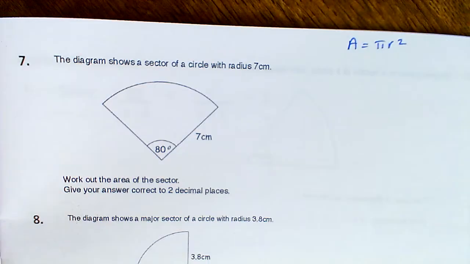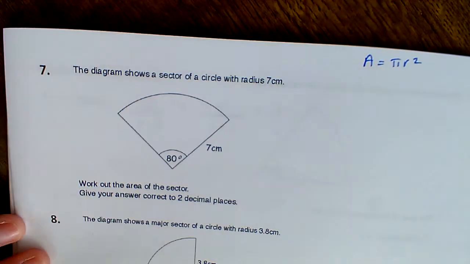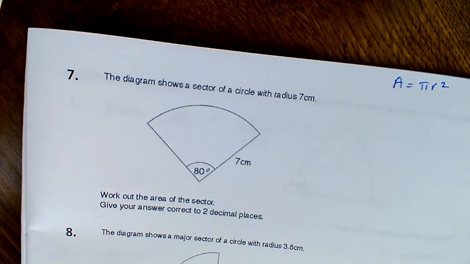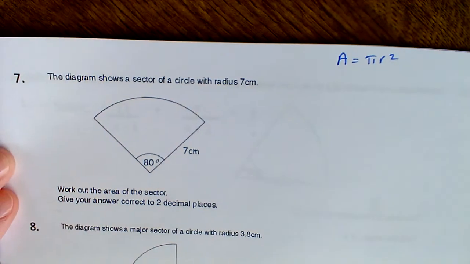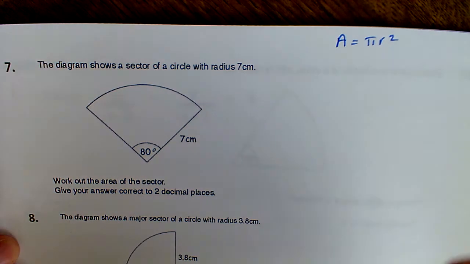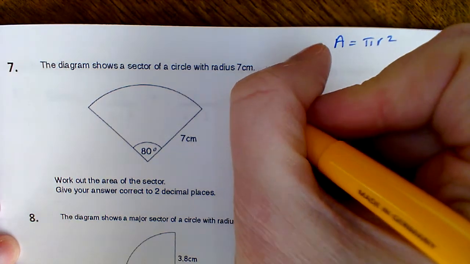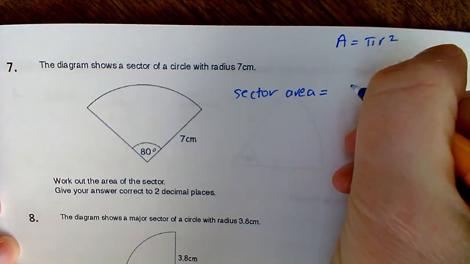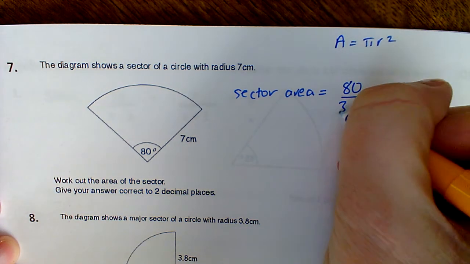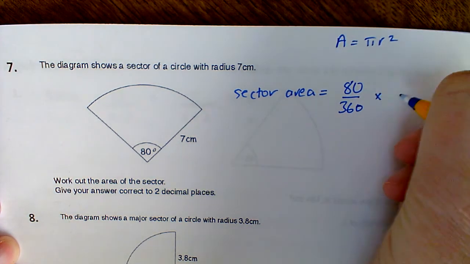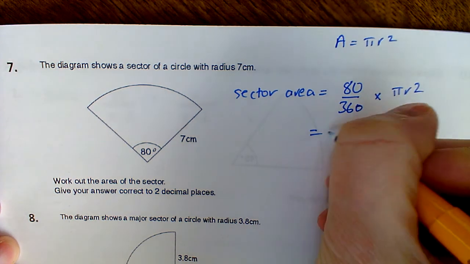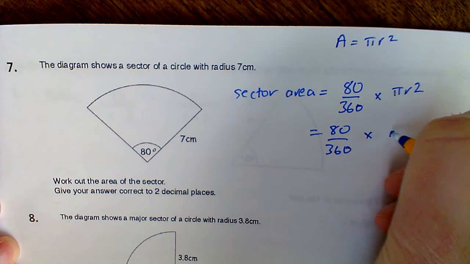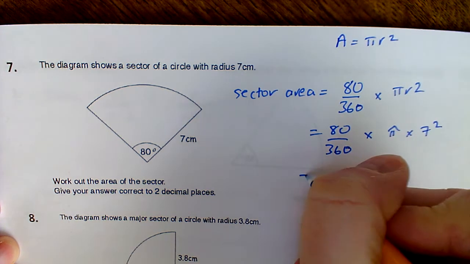So working out the area of this to 2 decimal places, our sector area is going to be our fraction, which is 80 over 360 times pi r squared. So our radius is 7.